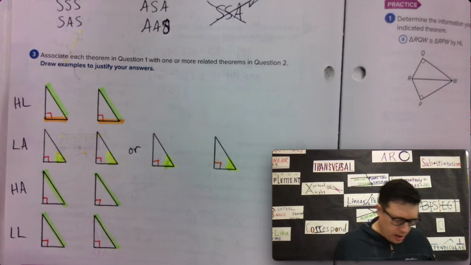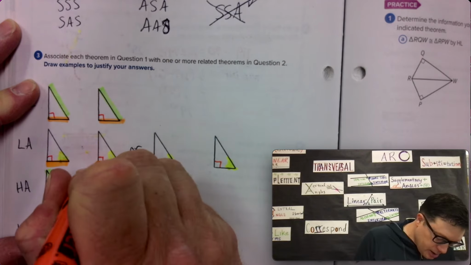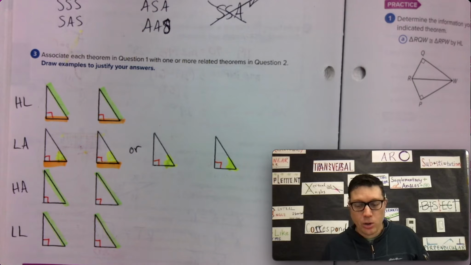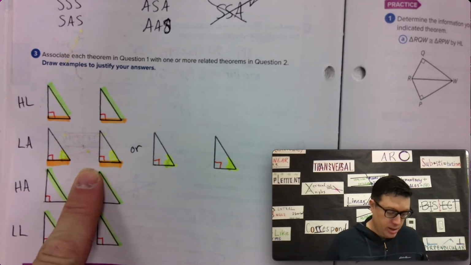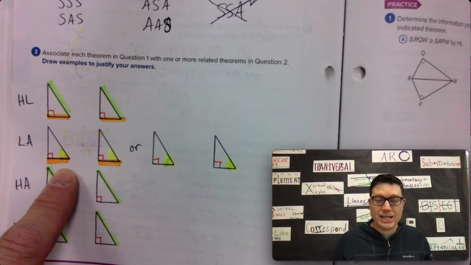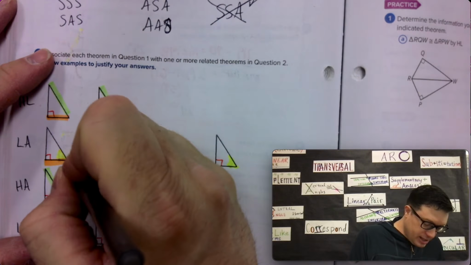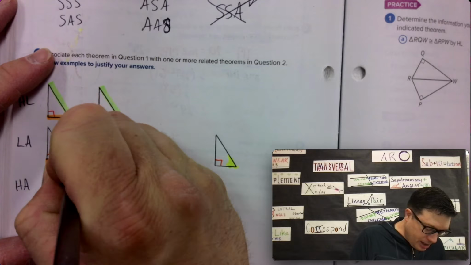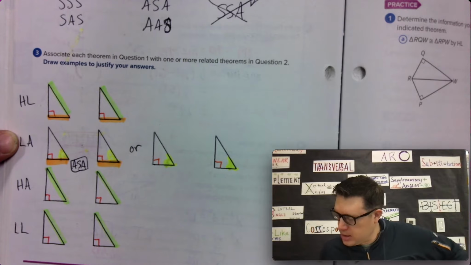The leg that we're talking about could be the leg that is between the right angle and the angle that we've drawn. So that leg is between two angles. This would technically be an angle-side-angle relationship, but LA does the job.